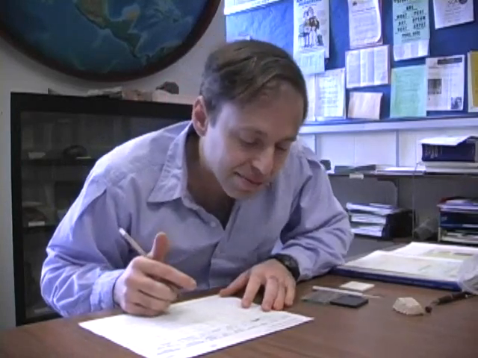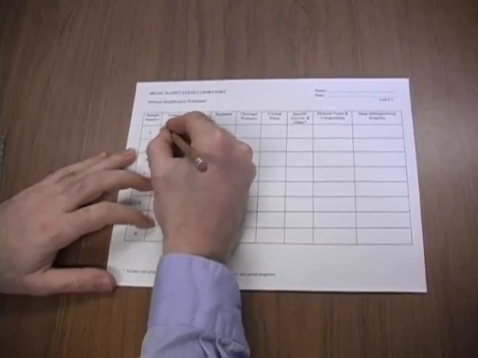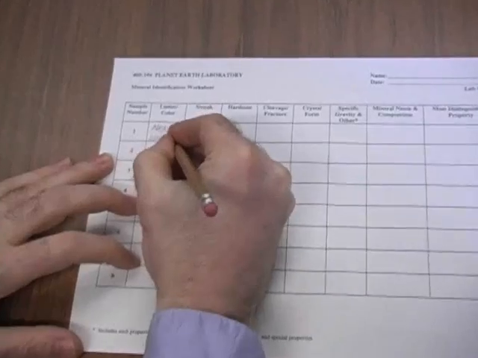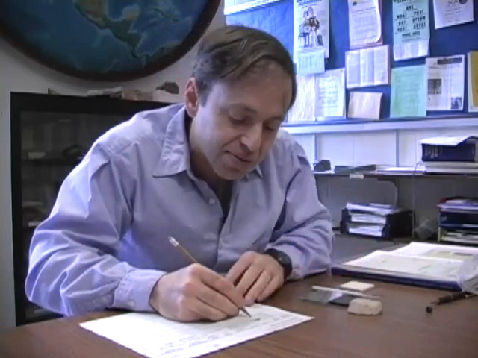Okay, now that I've completed all of my tests, it's time for me to fill out this chart, which I will hand in to my lab TA for grading. And so therefore I want to be able to fill out all the columns in here. The first column, it says, what's the luster or color? So here I see that it's non-metallic. The color is white. Second column asks me what the streak is. I would take my sample, run it on the streak plate, and find out that the streak is white.